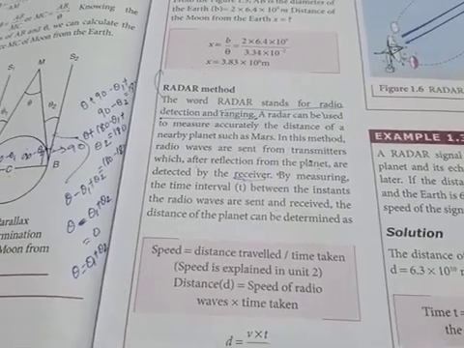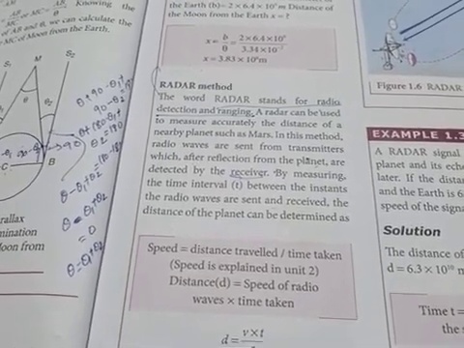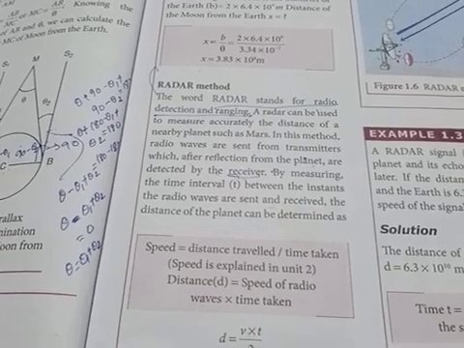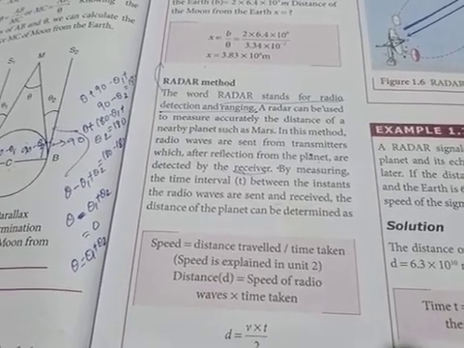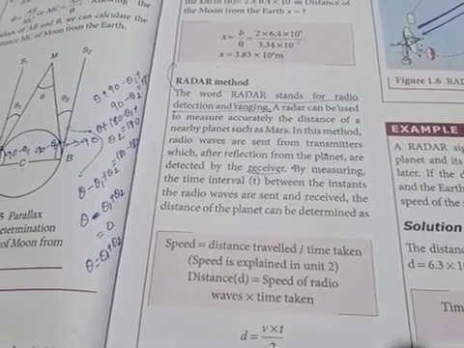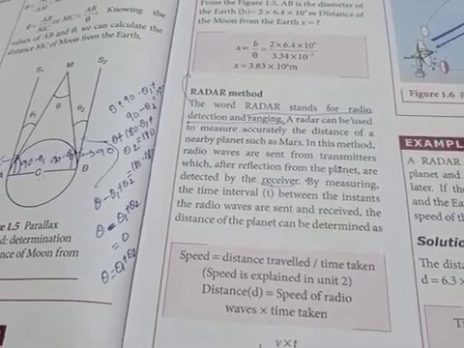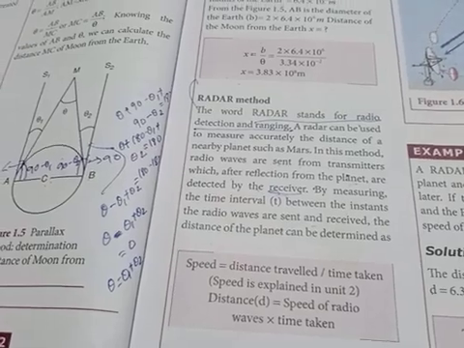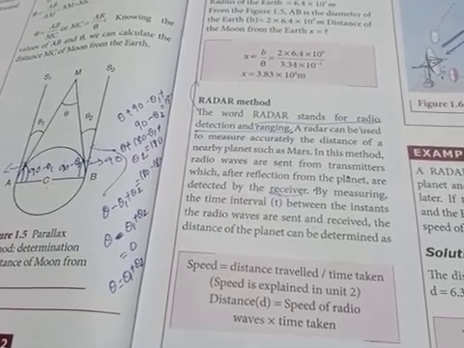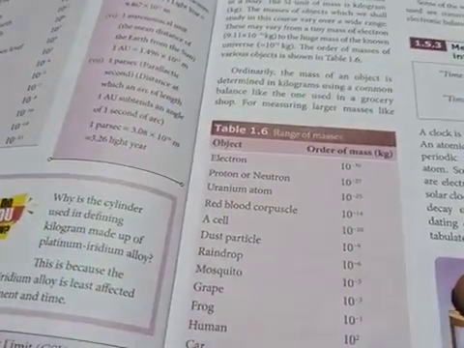So parallax method, triangulation method, radar method, screw gauge, vernier caliper. From these, a 3-mark question you can expect. So all of you watch this video. It is very important.